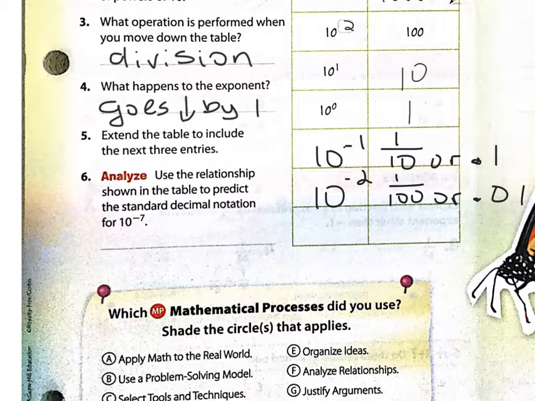And then the last one? 1/1000, or 0.001. And what is it over here? 10 to the -3. Pretty simple, right?